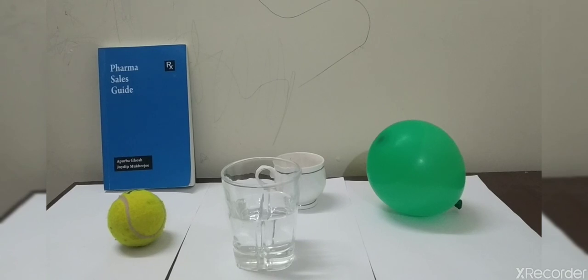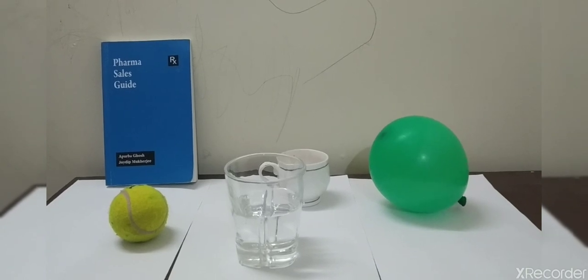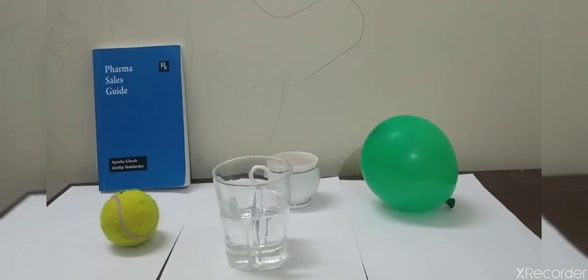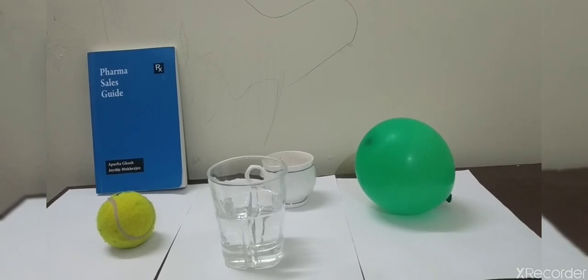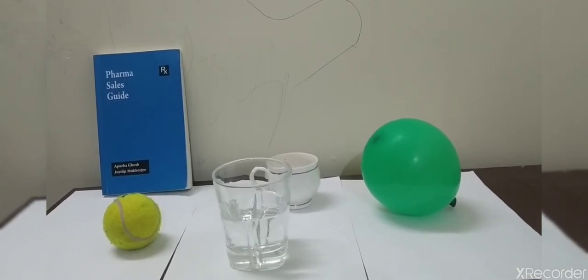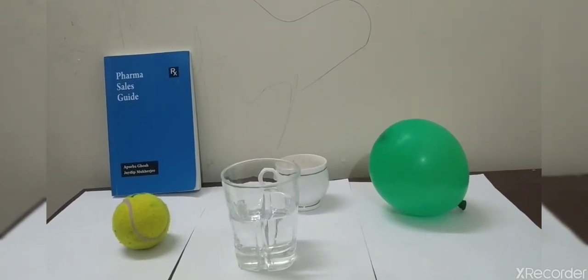As you all can see, the objects kept in front of you have some mass as well as they are occupying space on the table. So all these things are known as matter. A ball is matter, water in the glass is matter and gas in the balloon is also matter.